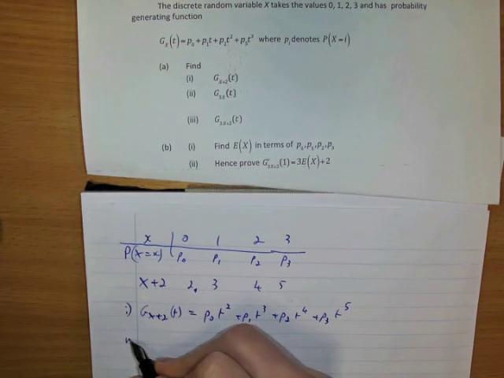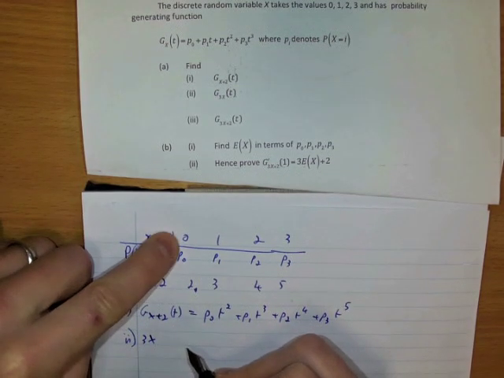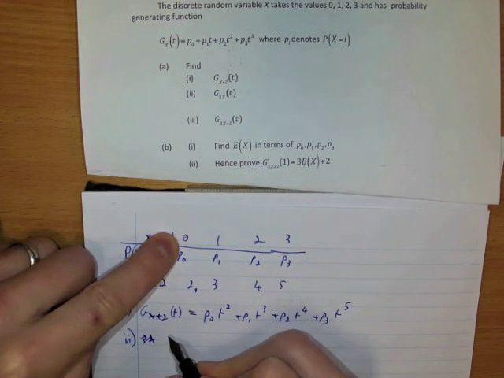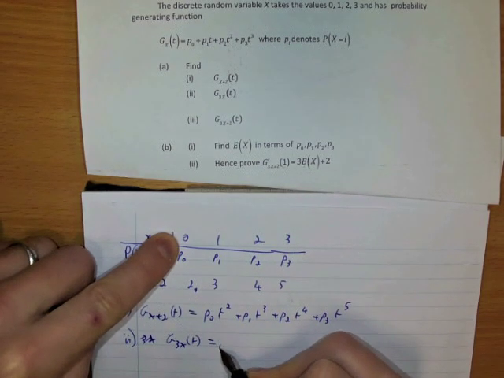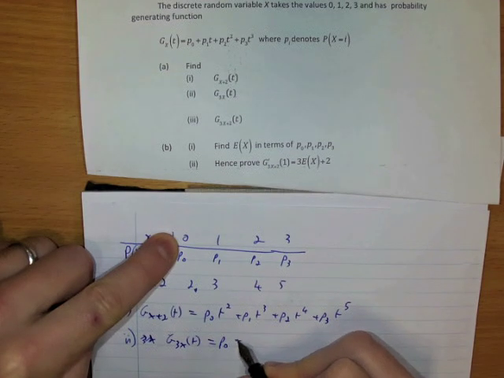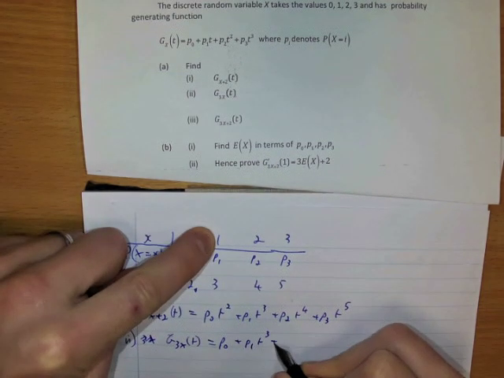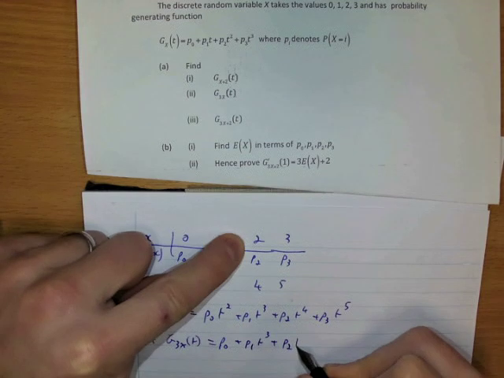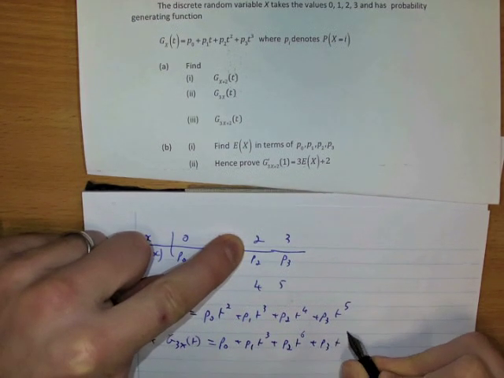Similar process for 3x. The x values are times by 3. So if we're doing g of 3x, t, p0 plus p1 t cubed, because the x value has been times by 3, plus p2 t to the 6, plus p3 t to the 9.